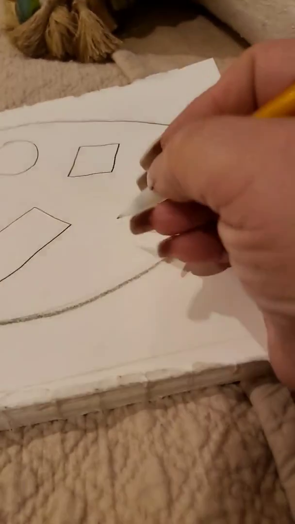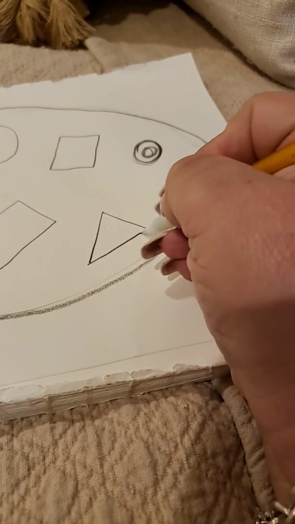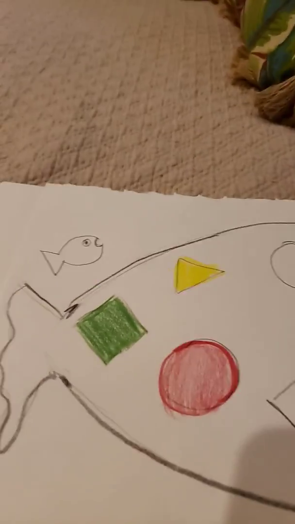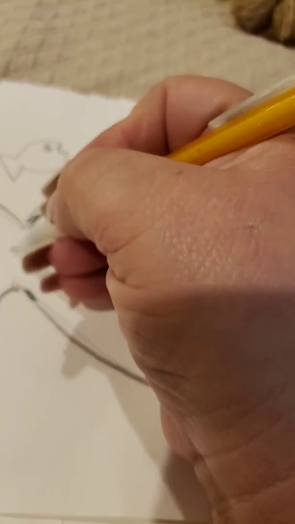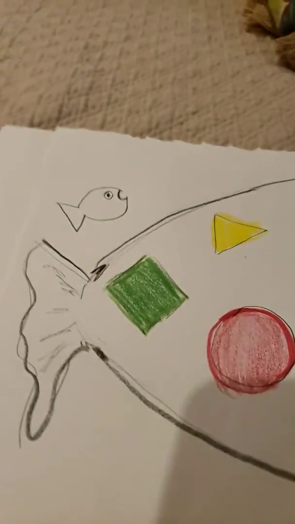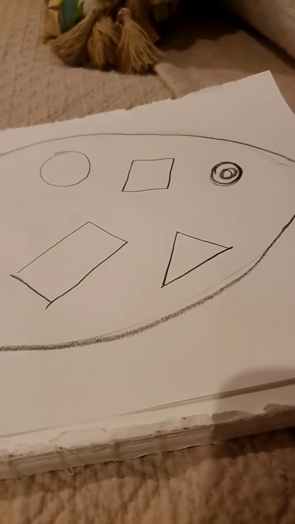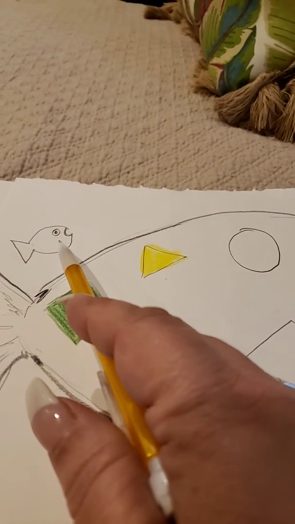You know, like hexagons, octagons, because remember we're just using geometric shapes, which are these. What if I gave him some little lines for his tail, make him look like a real fish? Oh, he's cuter than I thought. And that actually looks like his little cousin or something, right?